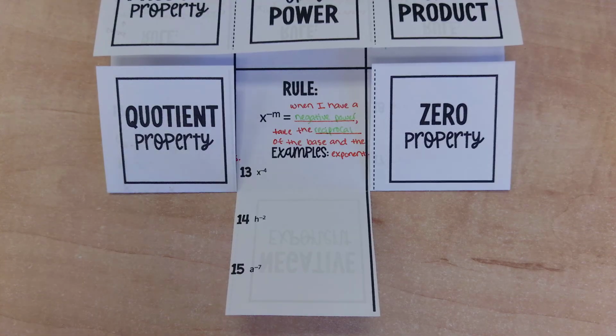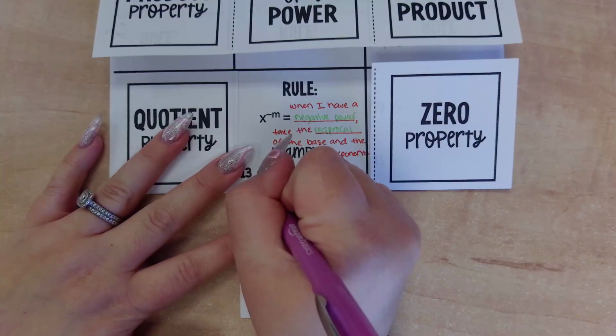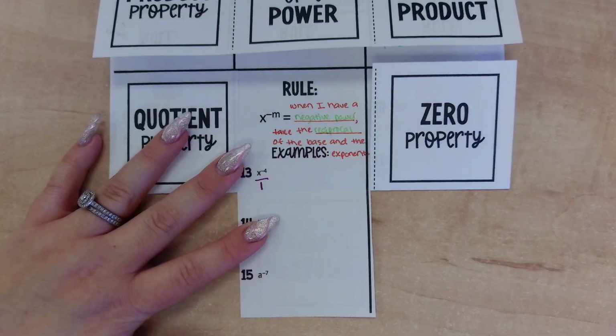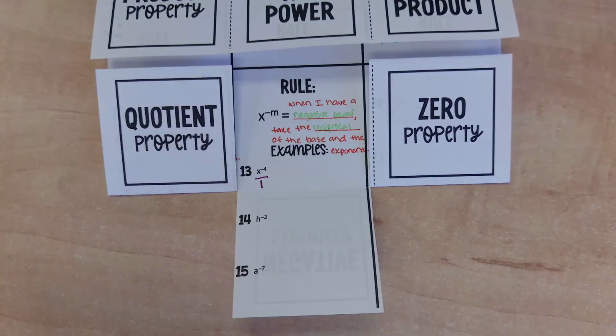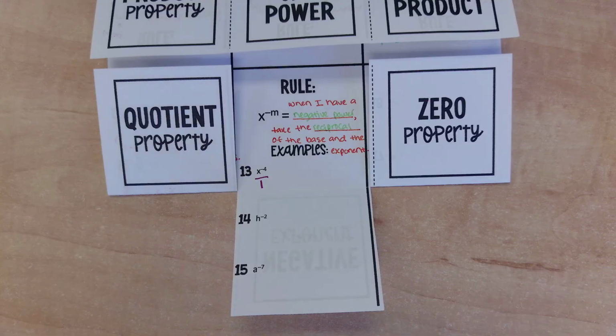4. That is currently, if I were to write it like a fraction, over a 1. Now, the reason for that is because by putting it over 1, that doesn't change the value. It is still x to the power of negative 4. But because I have a negative exponent, I have to take that negative power and compute the reciprocal of that entire term, so that way I can turn that exponent from being negative to now being positive.